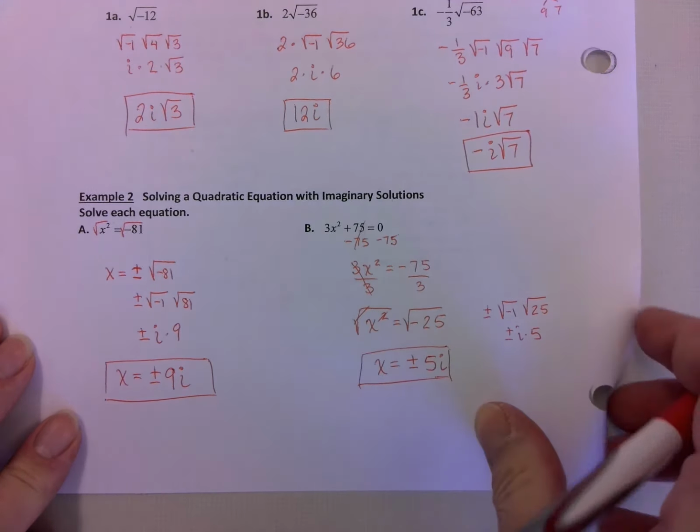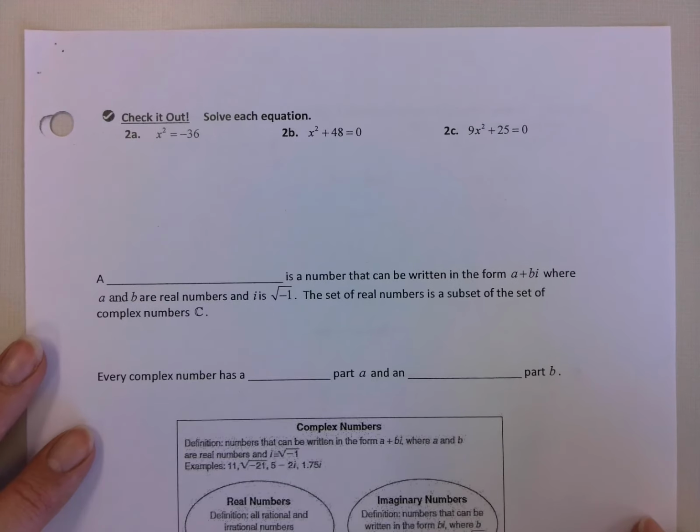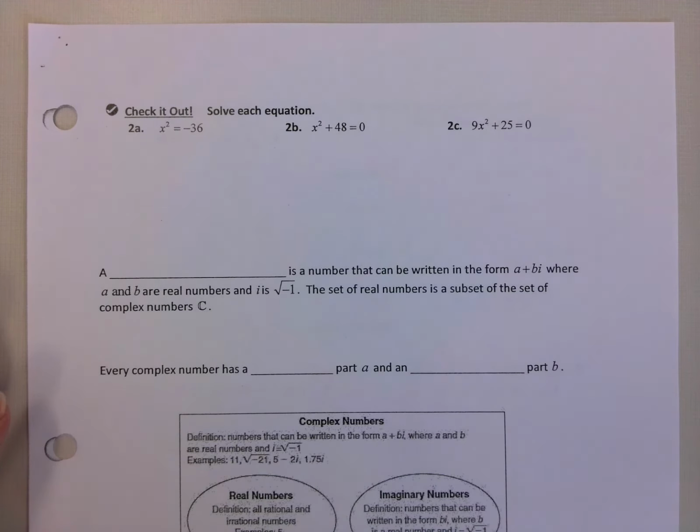All right, let's keep going here. We have some problems for you to try. So this is where you're going to pause the recording and try these answers. Try these problems.